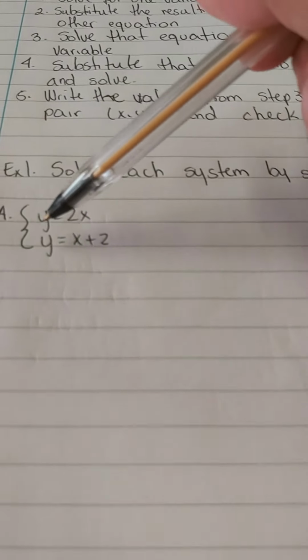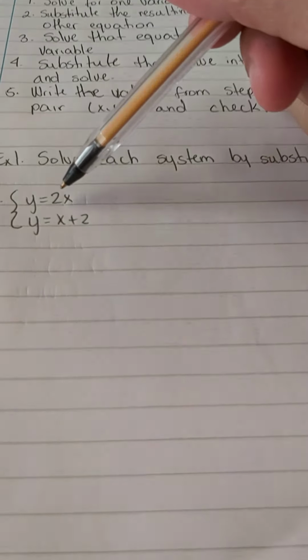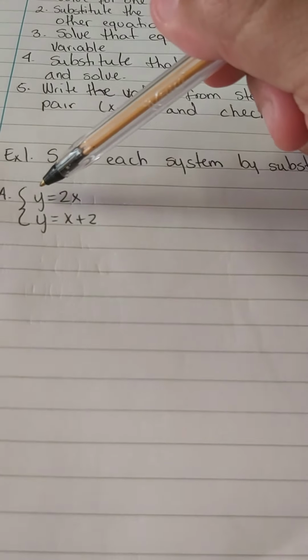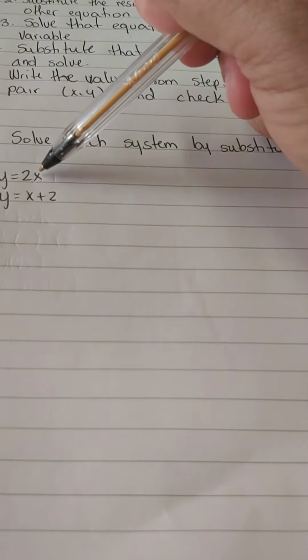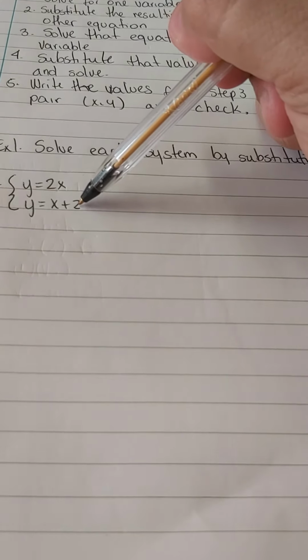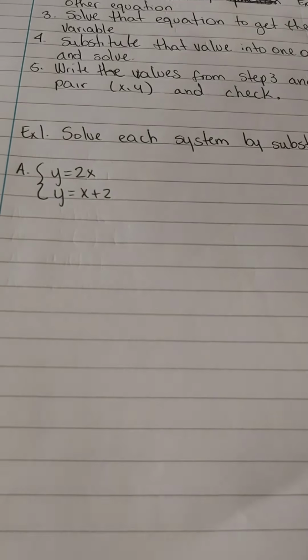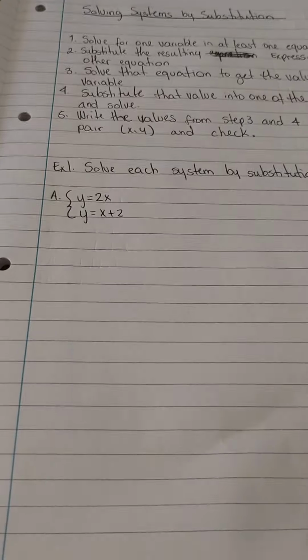Notice in example 1, the two equations are solved for y. That means y equals 2x and y equals x plus 2. See? They're both already solved for a specific variable. In this case, they're solved for y.